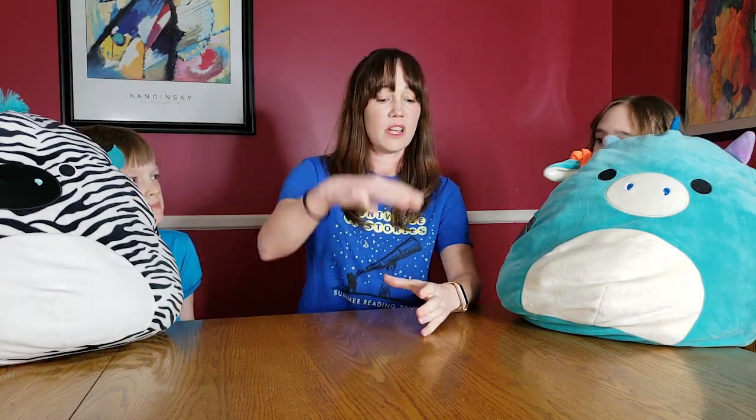So our first experiment today, we're going to be making a density column, and that's going to involve several different liquids that you might find in your house, and we're going to create a cylinder of them, and then that will be used to test the density of some other objects that we have lying around that are solids. Cool. All right, let's get started.